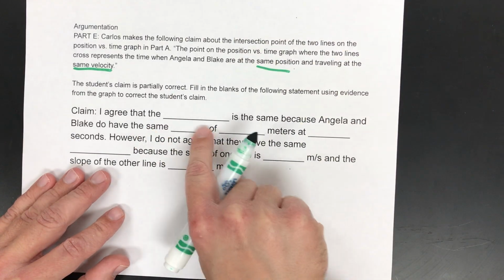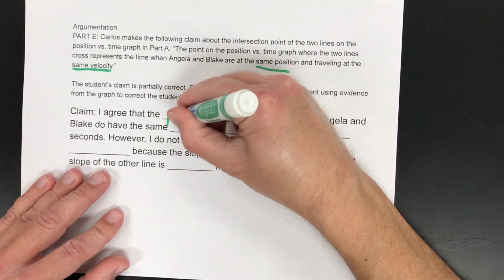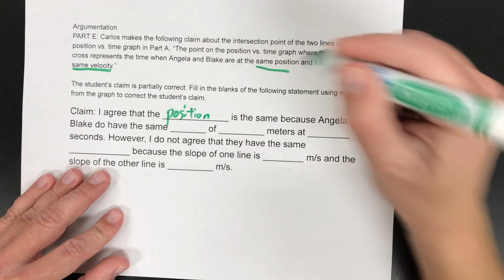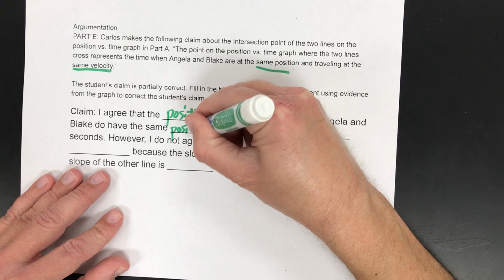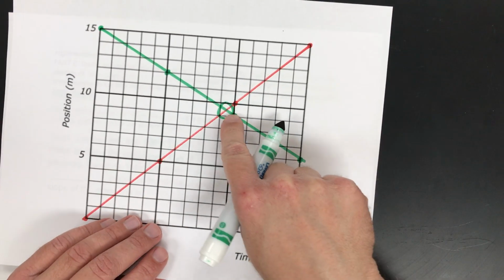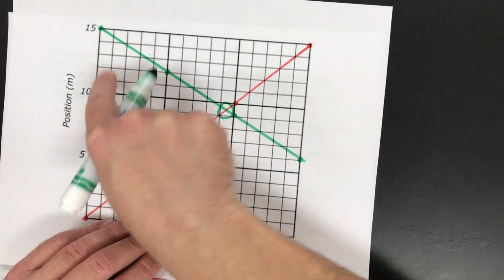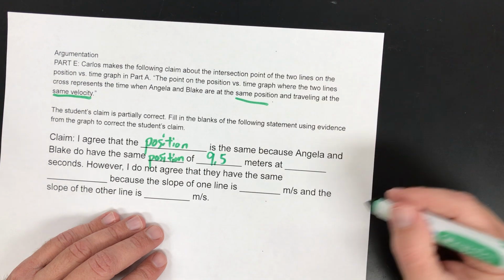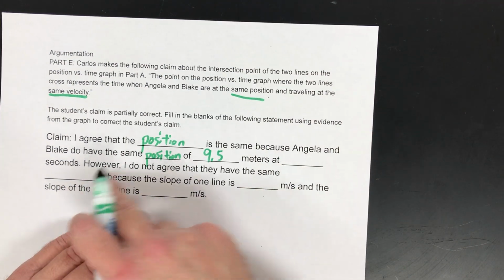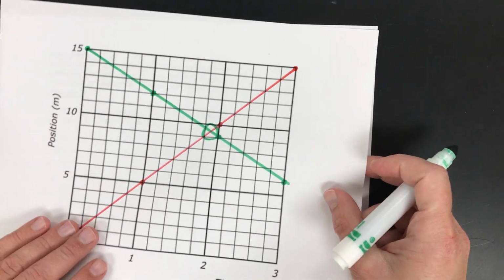So I agree that the position is the same because Angela and Blake do have the same position, and if we look on here, their position is right in there between 9 and 10, so let's just call it 9.5 meters. And this occurs at a time of blank seconds. So let's look at this time.